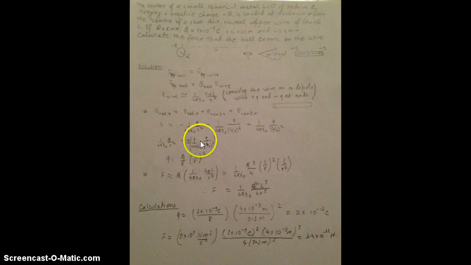So by rearranging this equation, we get q is equal to big Q, which is the charge on the ball, over 8 times L, the length of the copper wire, divided by r, the distance between the sphere and the wire, whole squared. Now we can plug this value into the electric field. We have the force is equal to Q times the electric field from this equation right here, and the electric field is 1/4πε0 2qL over r cubed.